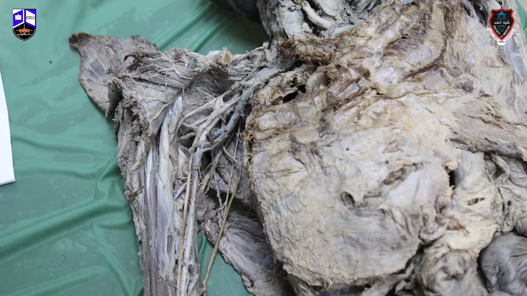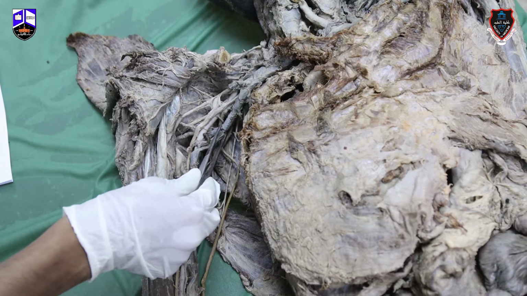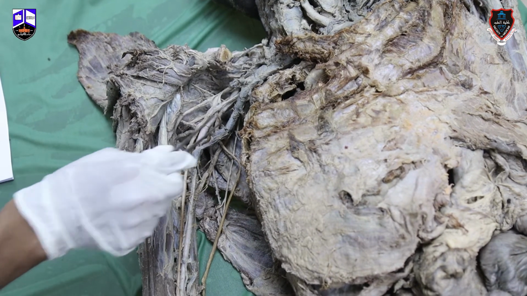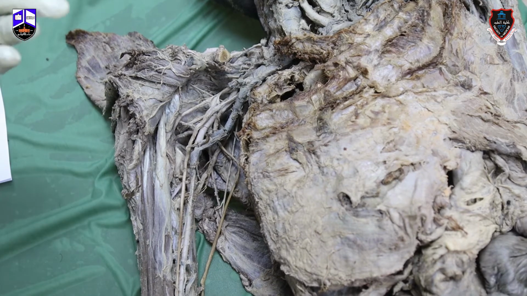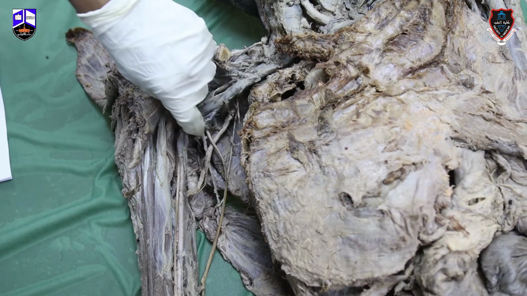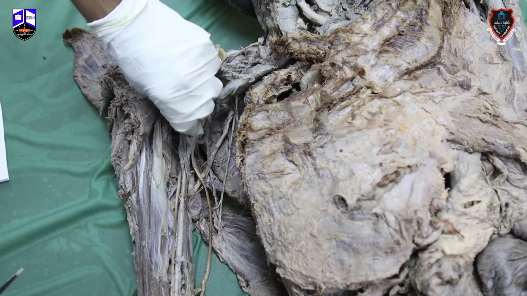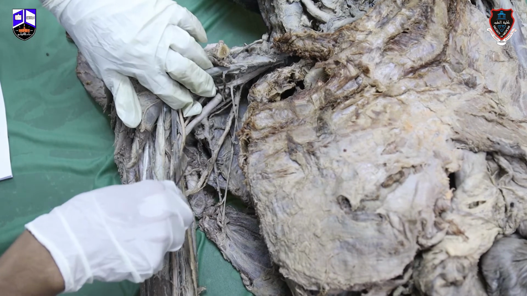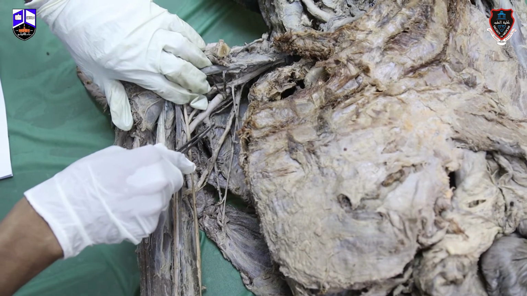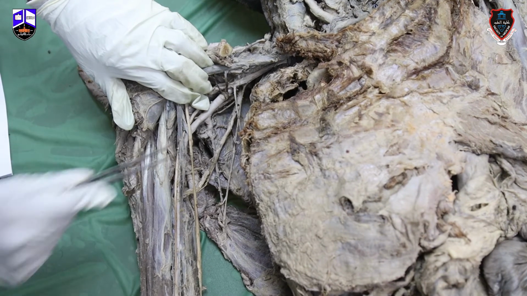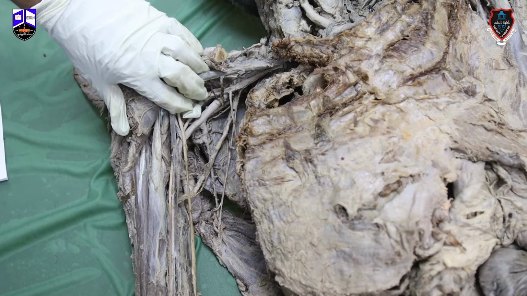As you can see here, the axillary artery has got a relation with the axillary vein and the branches of the brachial plexus. To see the branches of the third part, this is our third part, and this is the first branch, this one. It is called the subscapular artery.